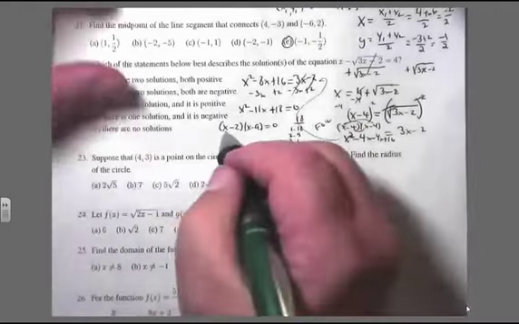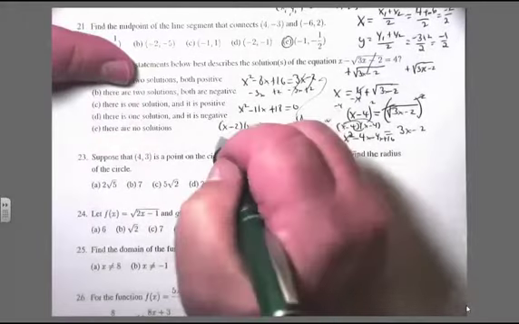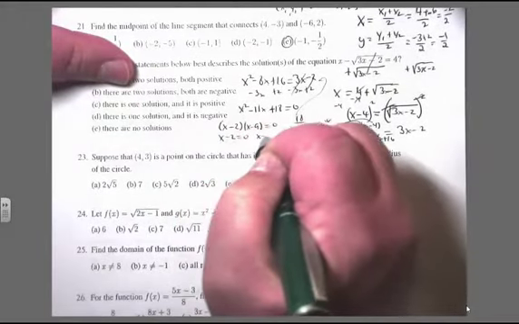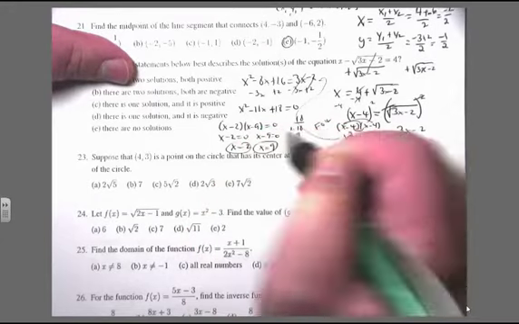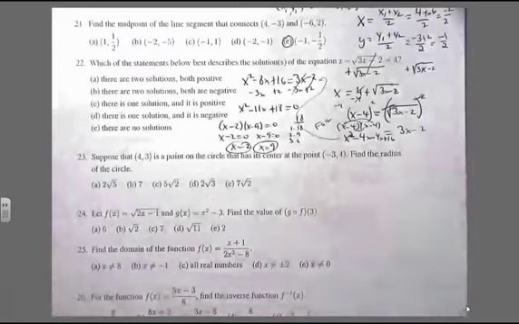Then I'm going to set each factor equal to 0. X minus 2 equals 0. X minus 9 equals 0. That gives me x equals 2 and x equals 9. Does that make sense? How many solutions did I get?